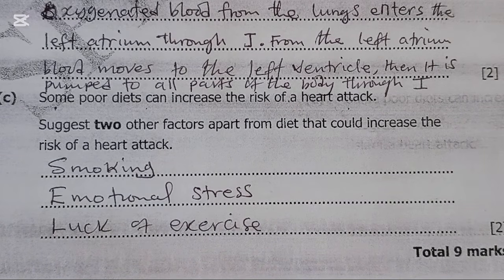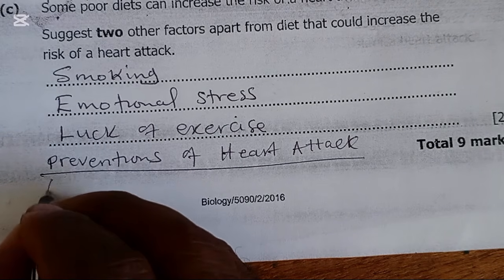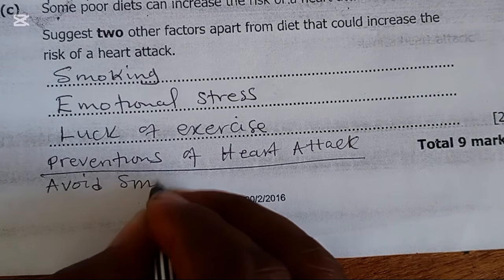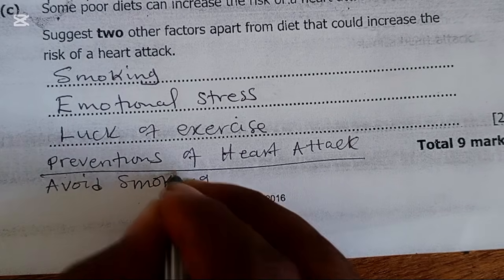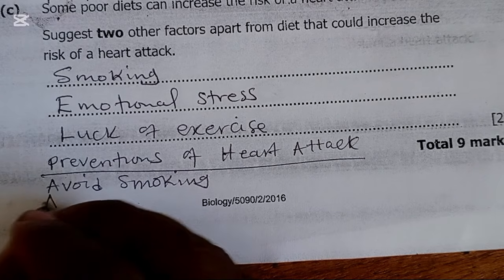But now, additionally, how can we prevent a heart attack? Preventions. Number 1, avoid smoking. Number 2, avoid emotional stress.